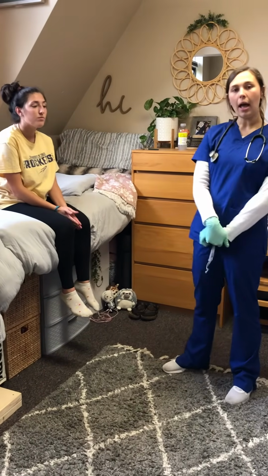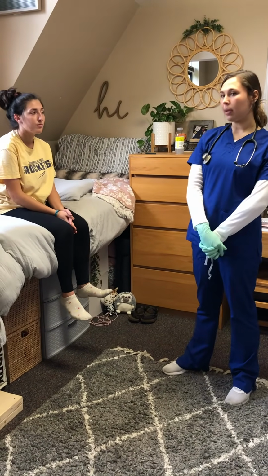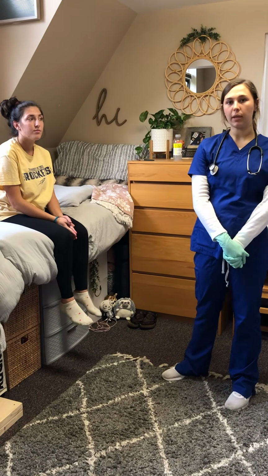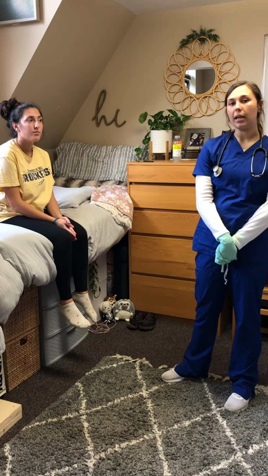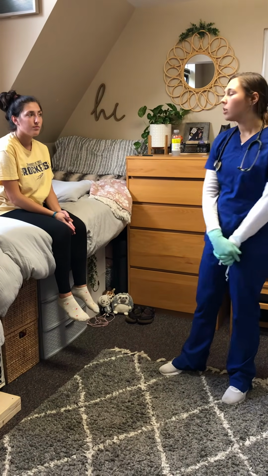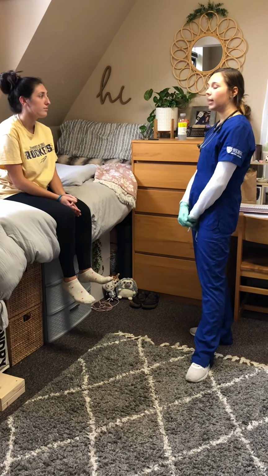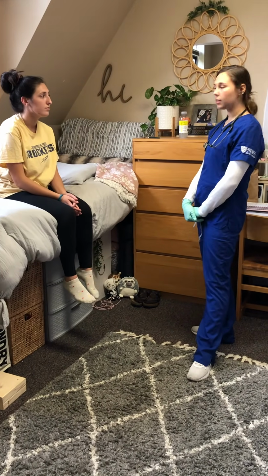So before I get started, I would identify the patient with two different identifiers, introduce myself, ensure privacy, explain the procedure, wash my hands, and apply gloves as necessary. So Taylor, do you have any history of COPD or asthma? No. No? Okay. Next, I'm going to assess her level of consciousness.